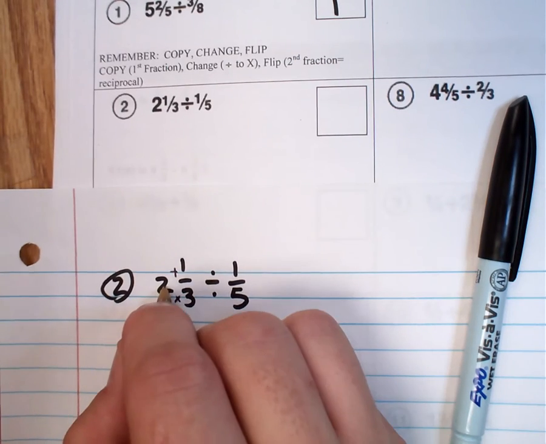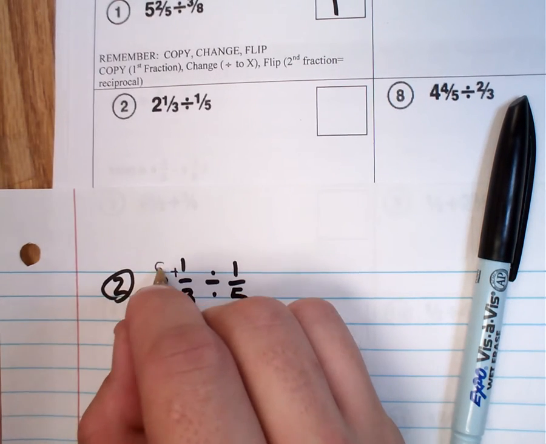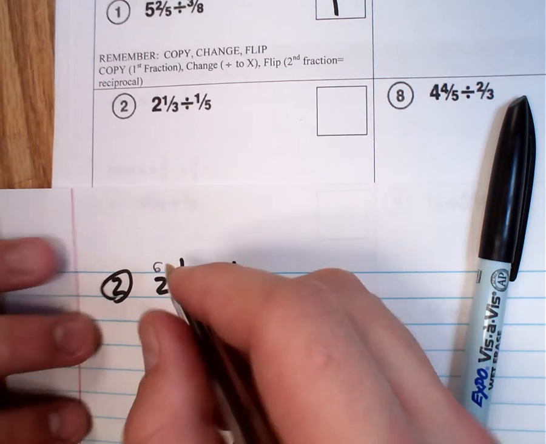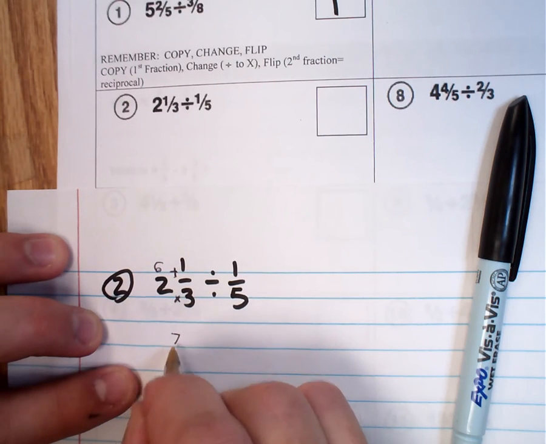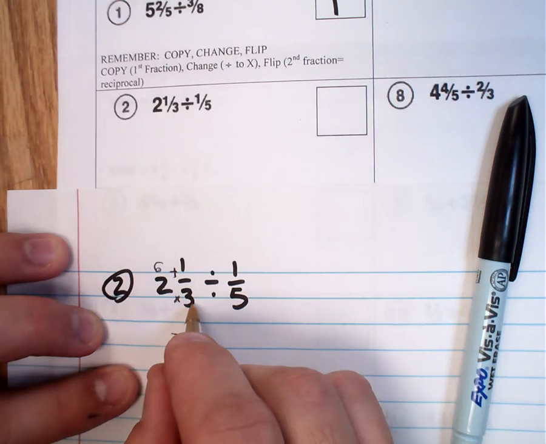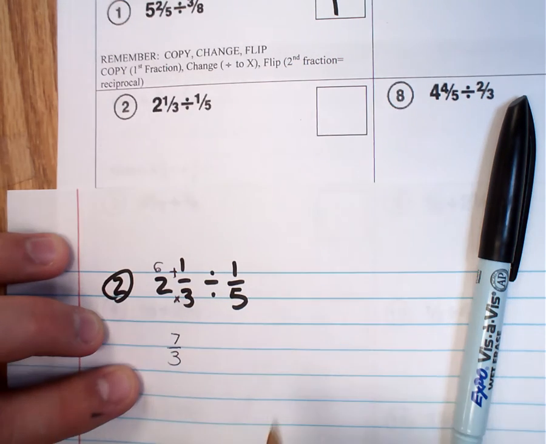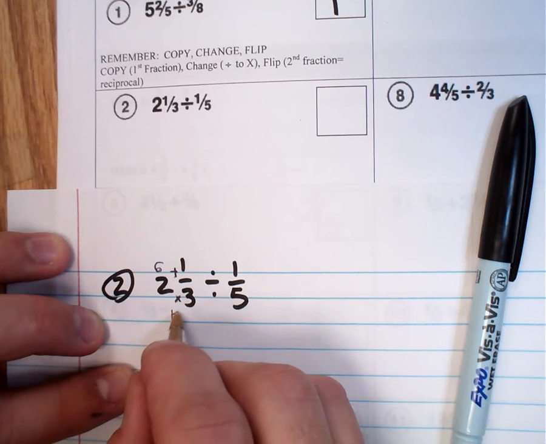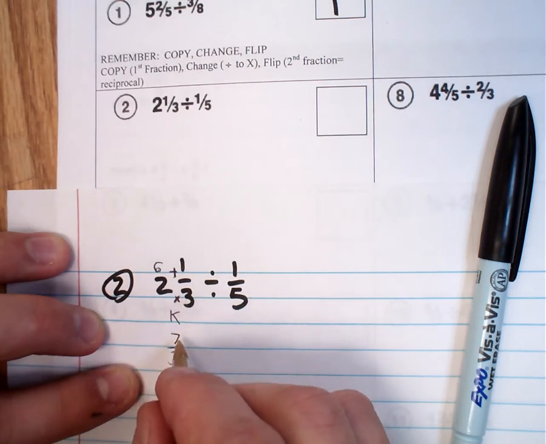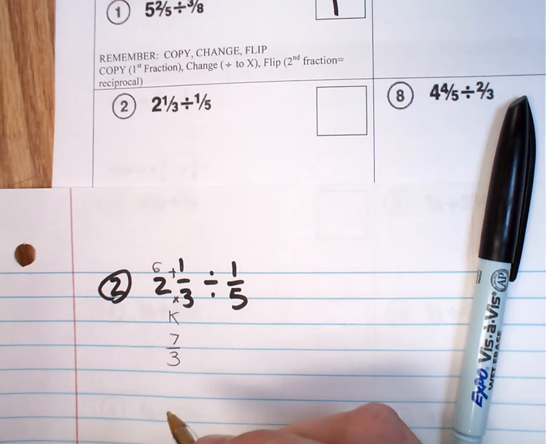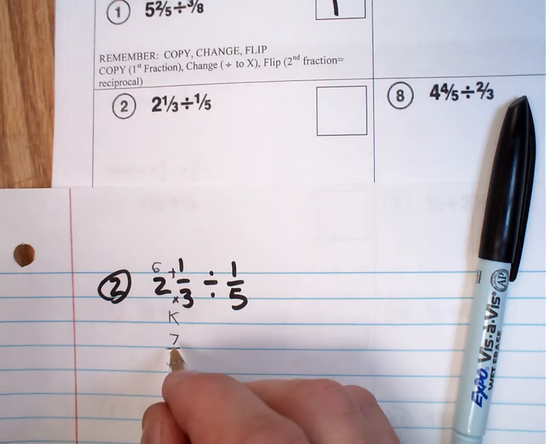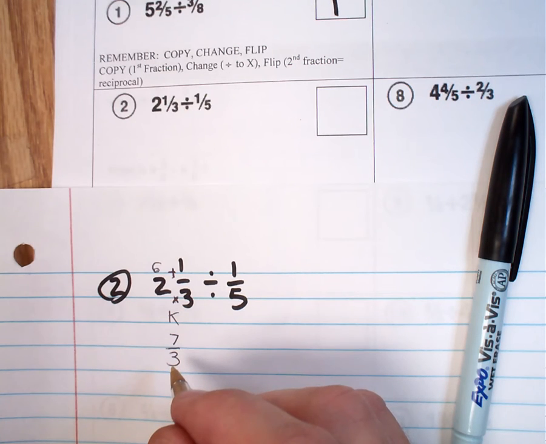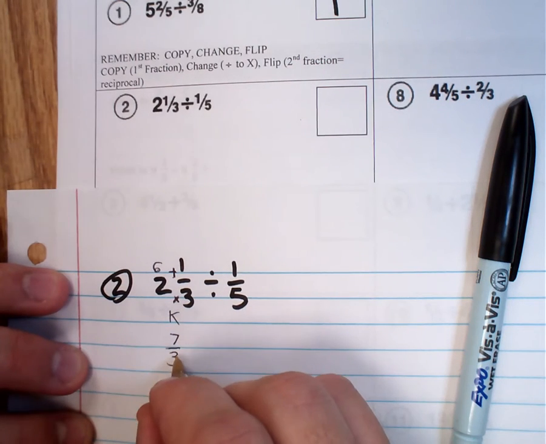3 times 2 is 6. 6 plus 1 is 7. So I'm going to rewrite it right under as 7/3, because you always keep your denominator unless we change it. We didn't change it. So that's my keep. I didn't change anything about it other than turn it into another way to say 2 1/3. 7/3 is the same as saying 2 1/3. If I have 7 out of 3 slices of pizza, I have 2 whole pizzas and 1/3 of a third pizza. Okay, so right here, 7/3, keep.